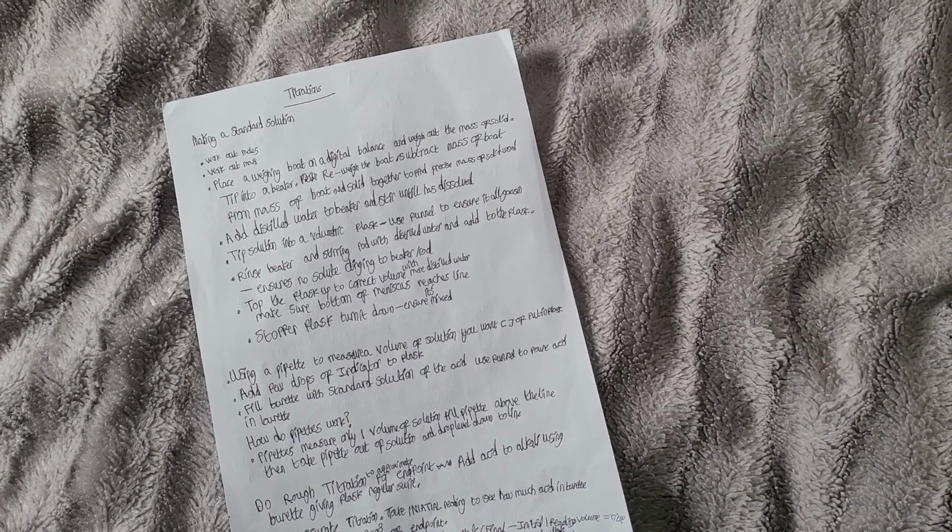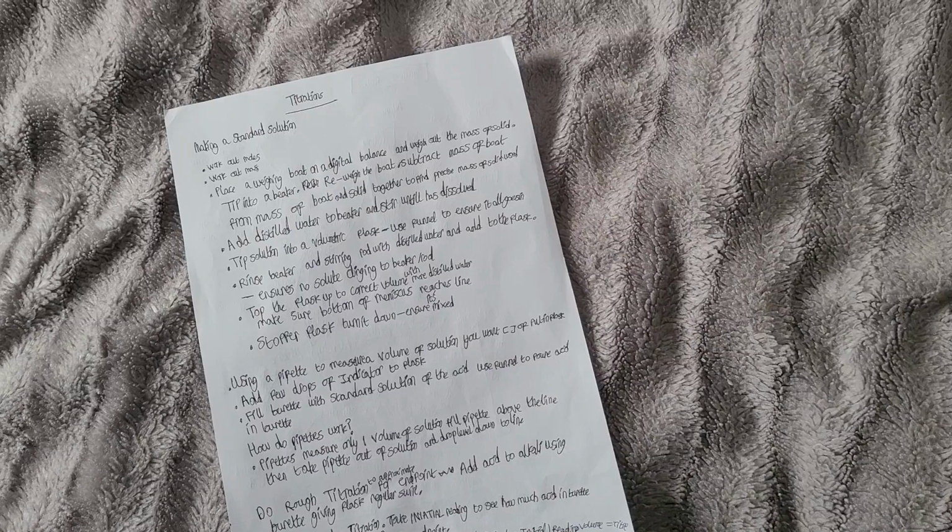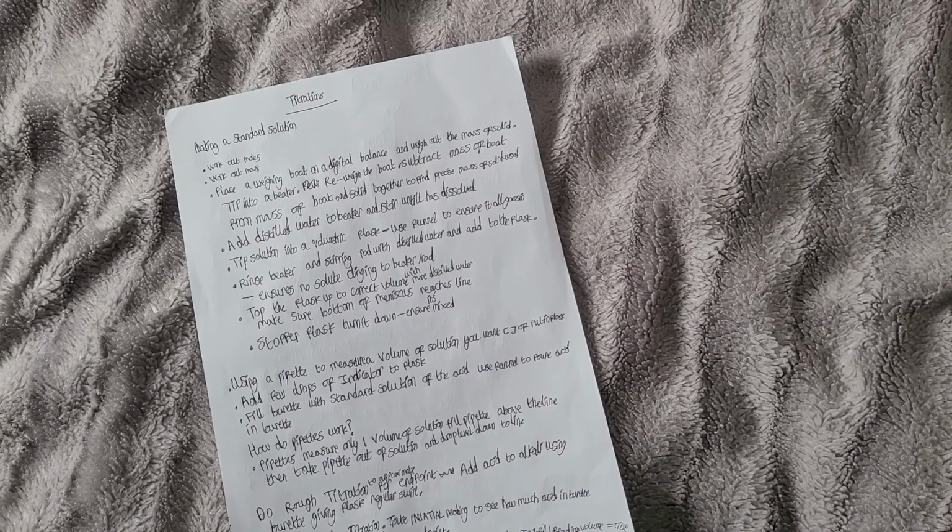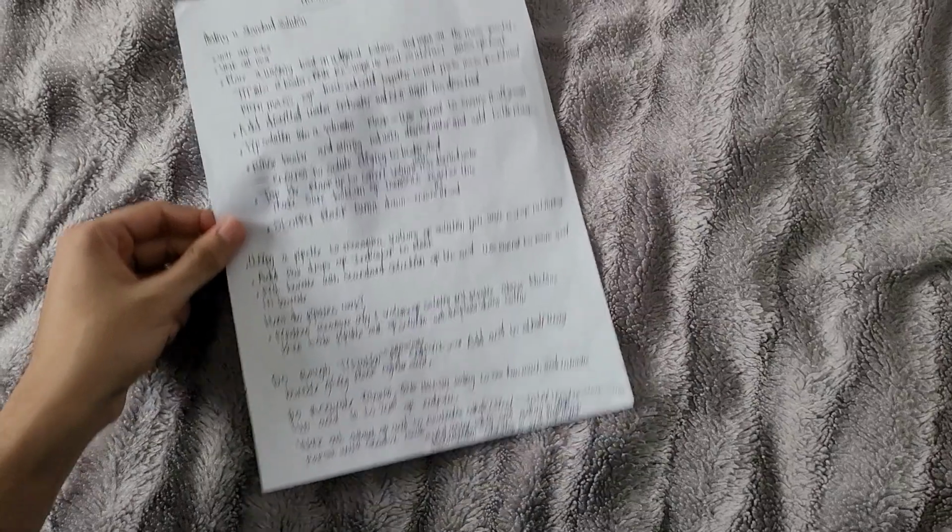How do pipettes work? Pipettes measure only one volume of solution, and we need to fill the pipette above the line, then take the pipette out of the solution and drop the level down to the line.